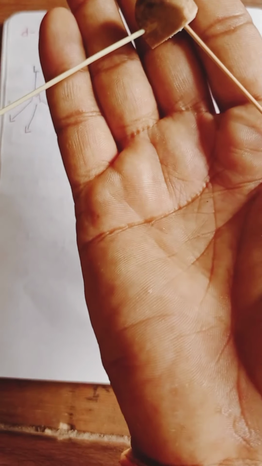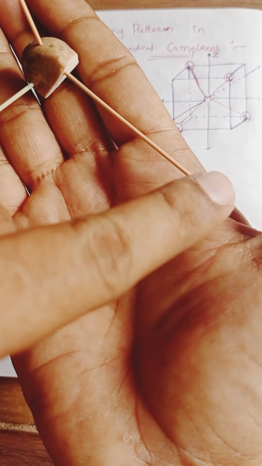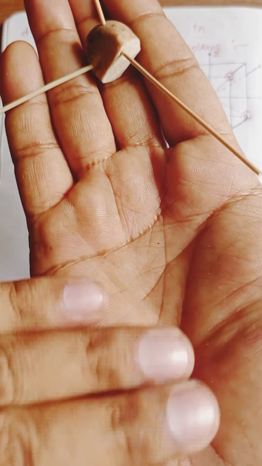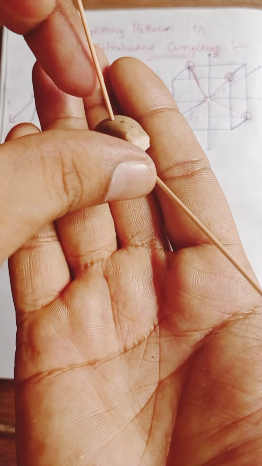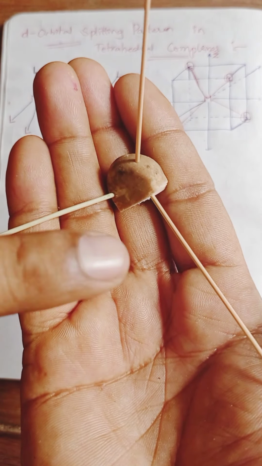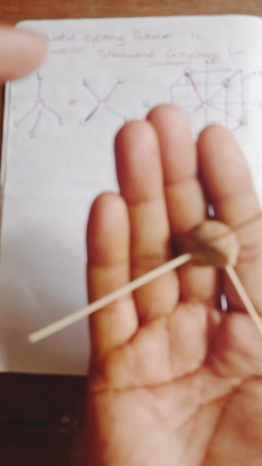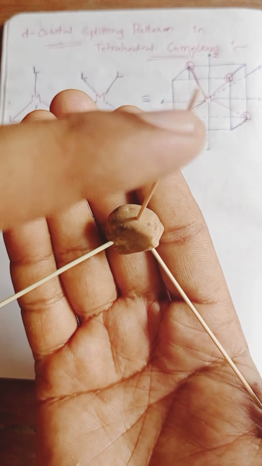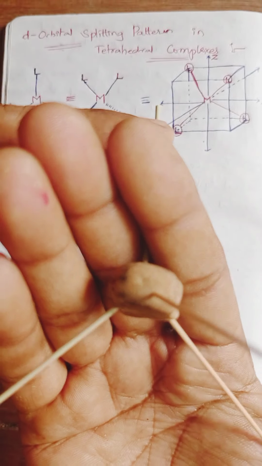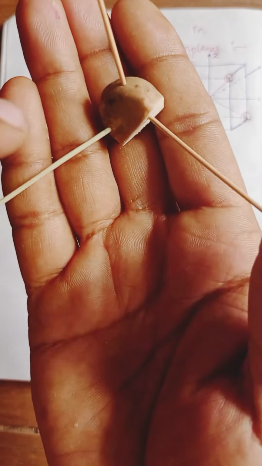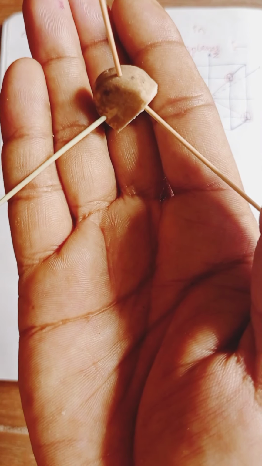Is it clear? This ligand and this particular ligand are both on one plane, right? On this surface we are keeping them. What happened to the other two ligands: one is becoming upward, the other is becoming downward with respect to this particular plane. One is becoming upward, the other is becoming downward, right?